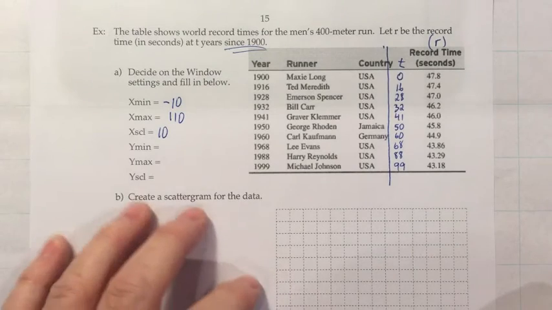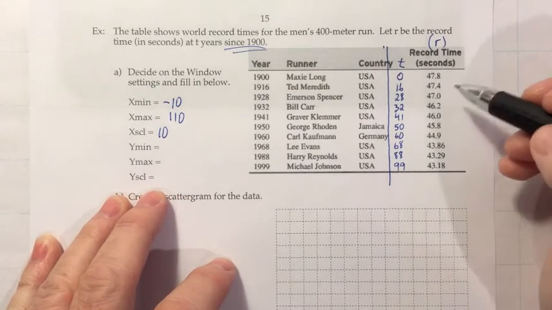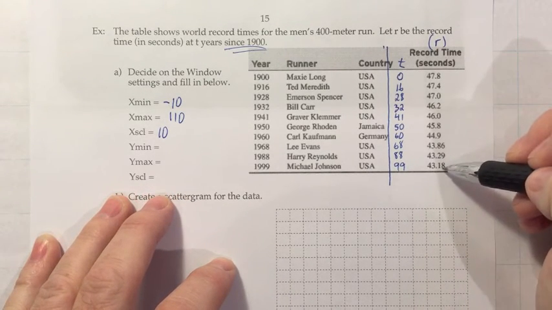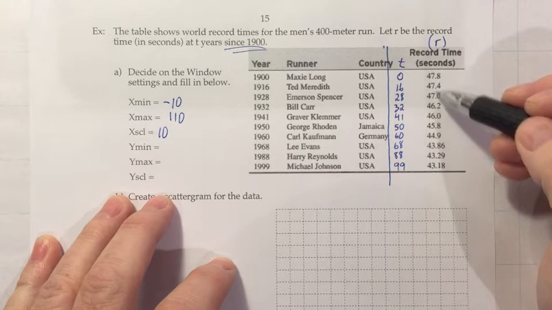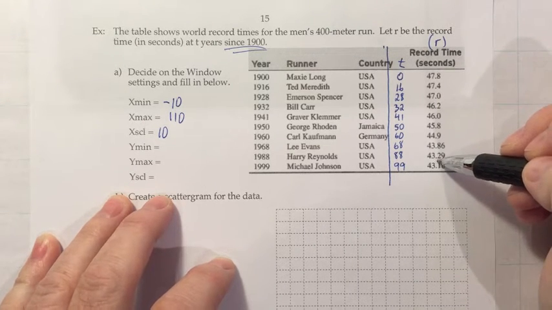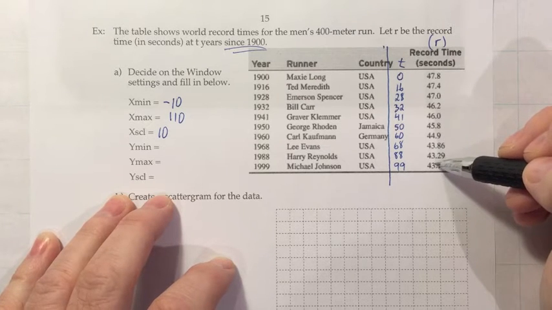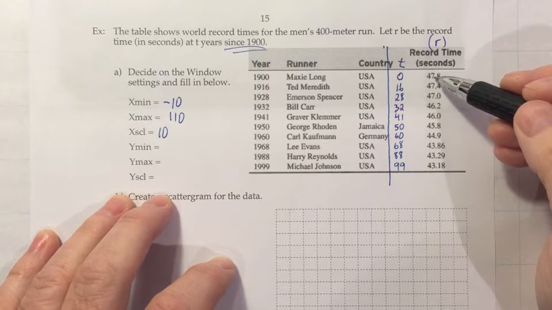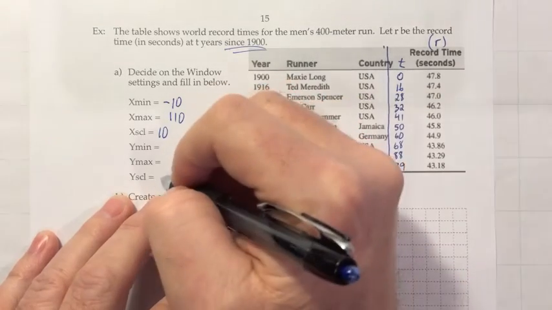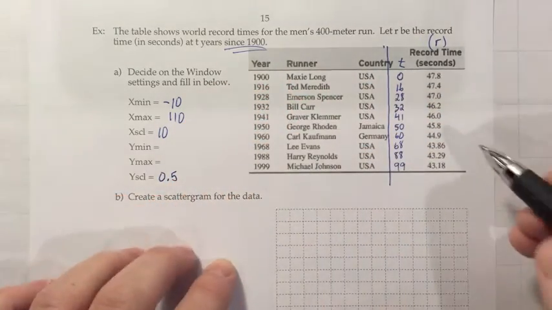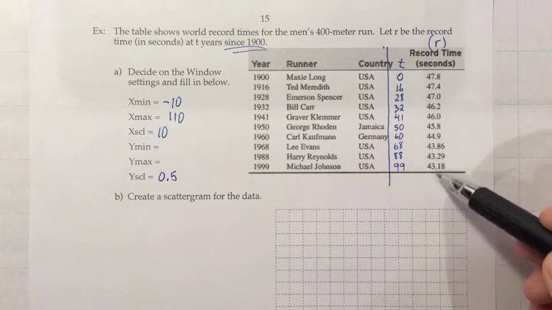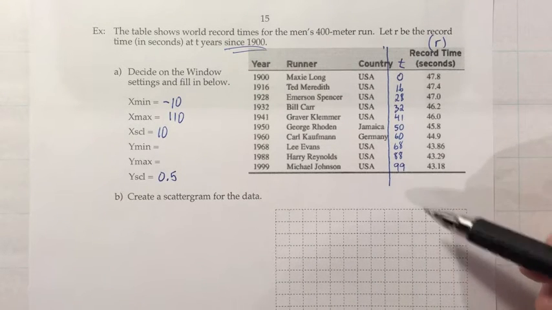And then for the y-min and y-max in scale, let's look at that. So let's see, going from 43 to 47, we definitely don't want a number in tens. Maybe even going in ones, it kind of gets us there too fast from 43 to 47. That'd just be 4 notches. How about if we make a scale of 0.5? So that way we'd have about 8 notches or so to get from here to there, maybe 9.